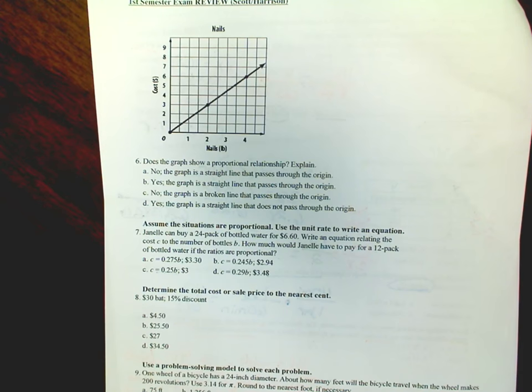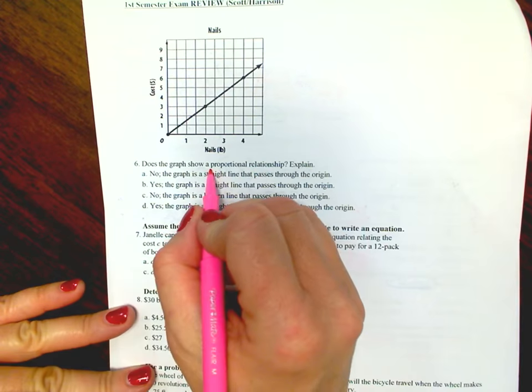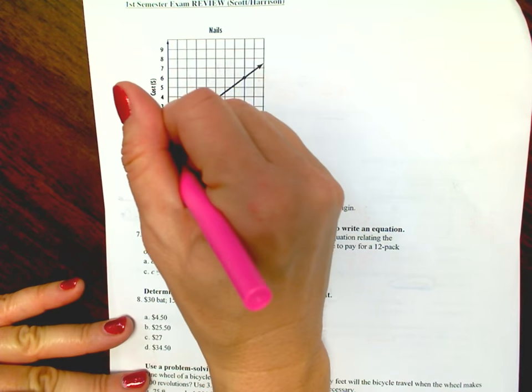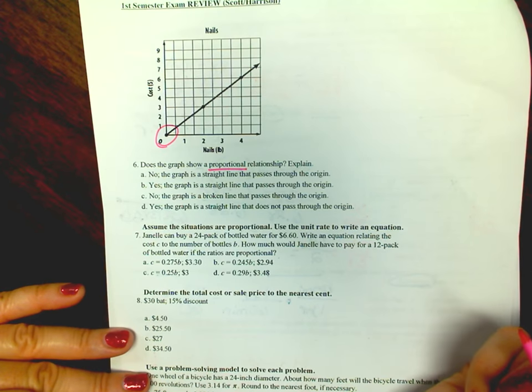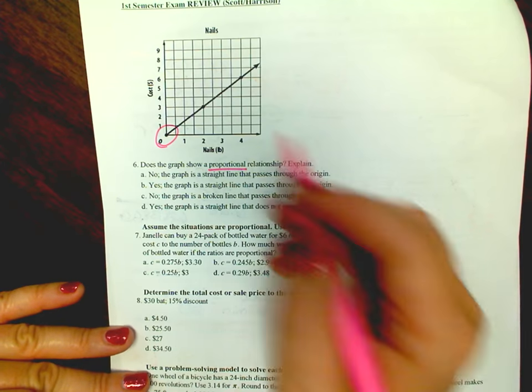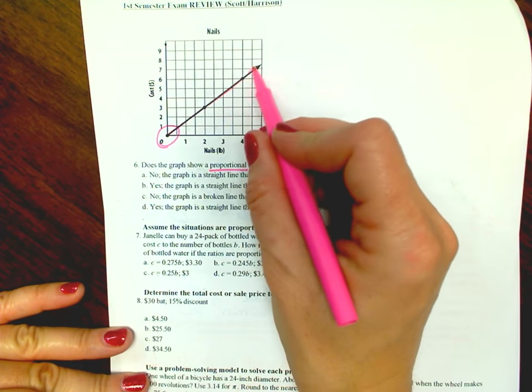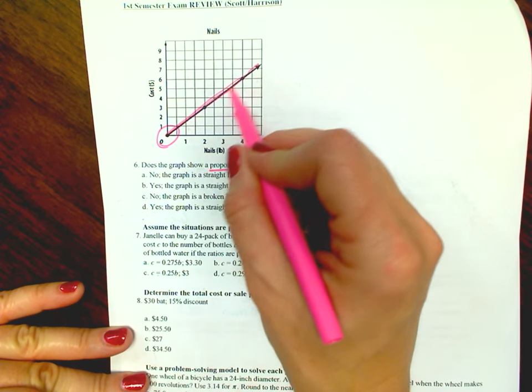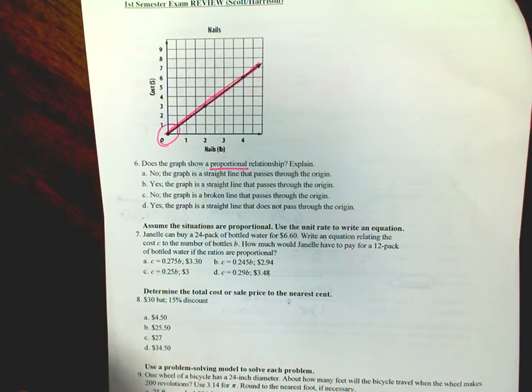Number 6, does the graph show a proportional relationship? Explain. All right, this one it's no math needed. You just need to know your rules. To be a proportional relationship, it must go through the origin, and it does, and it's a straight line. So it has a constant rate of change.